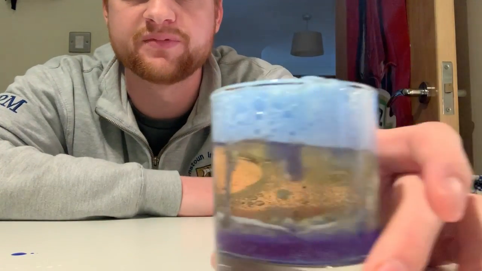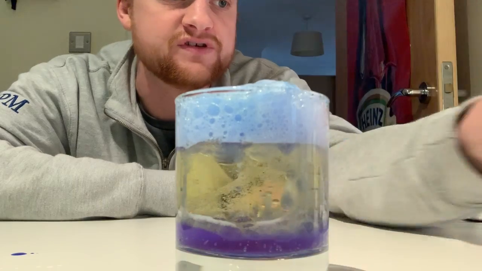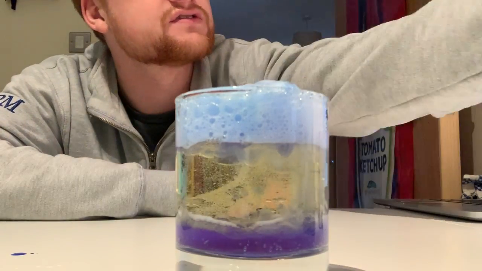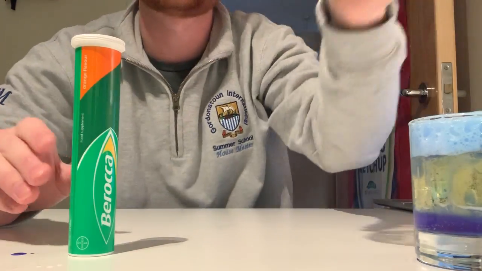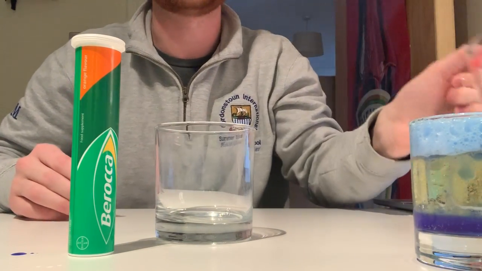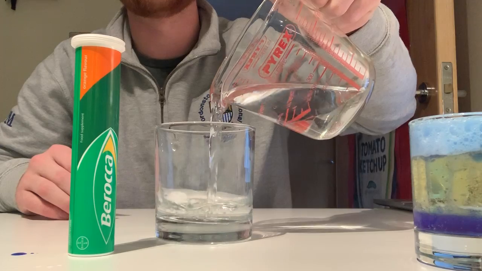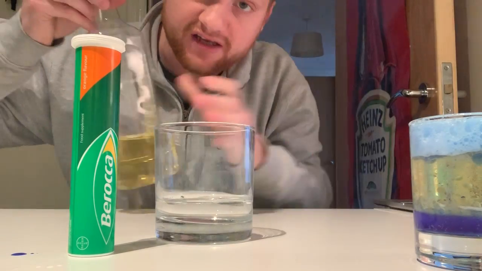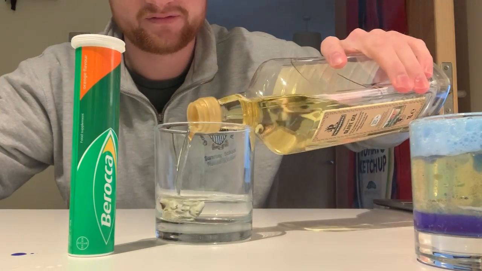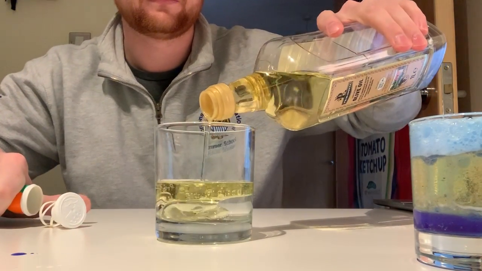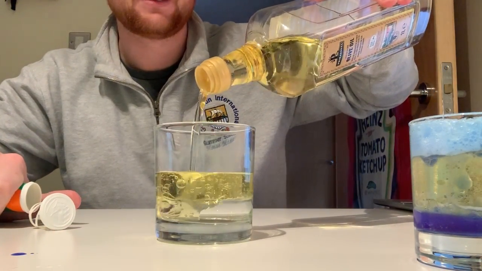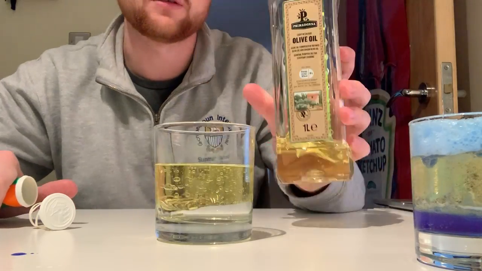The experiment's super simple. If you don't have these tablets, you can also use Beroccas. They're pretty good because, as well as being nice and fizzy, they turn the water orange. So you don't even need any food colouring either. This glass is a bit bigger. Also for the oil, I'm using olive oil.